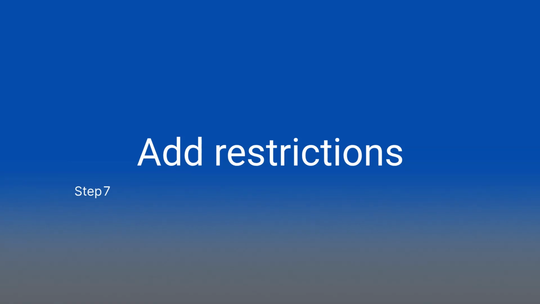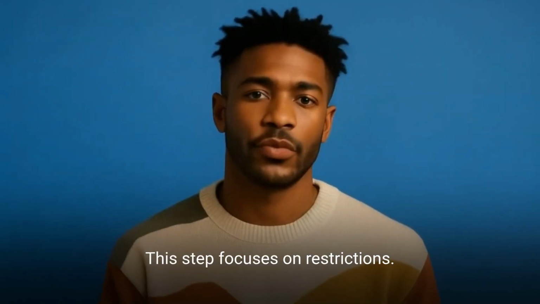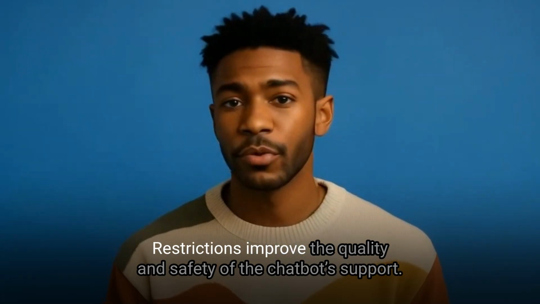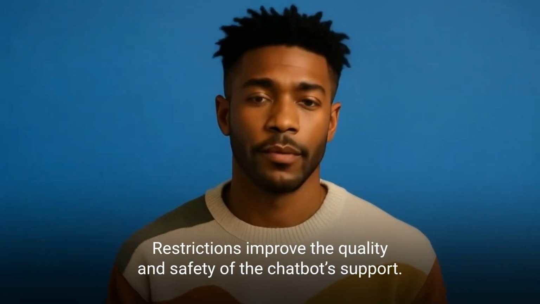Step 7. Add restrictions. This step focuses on restrictions. These instructions tell the chatbot what it must avoid. Restrictions improve the quality and safety of the chatbot's support.